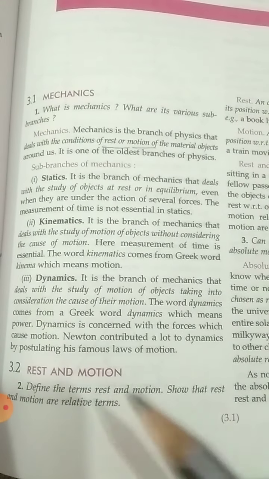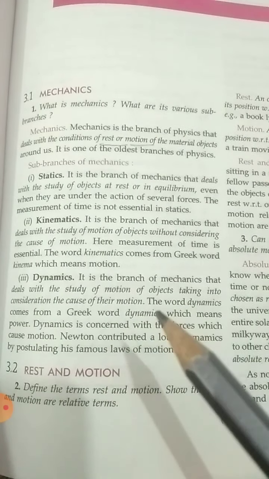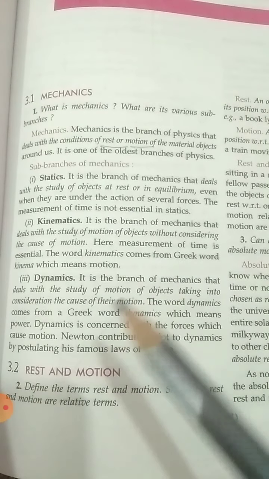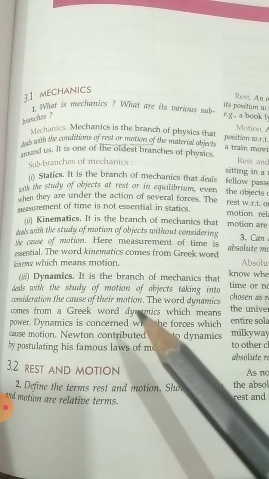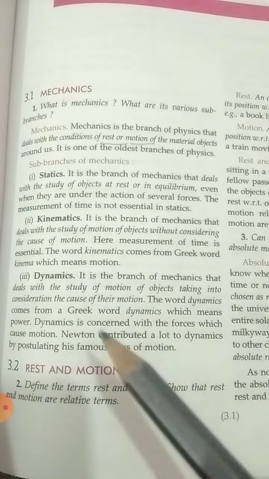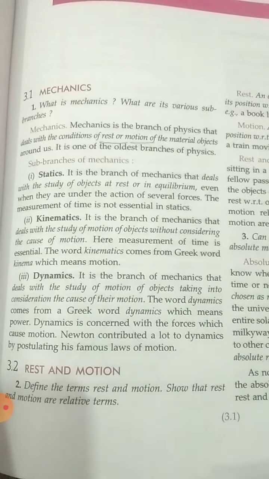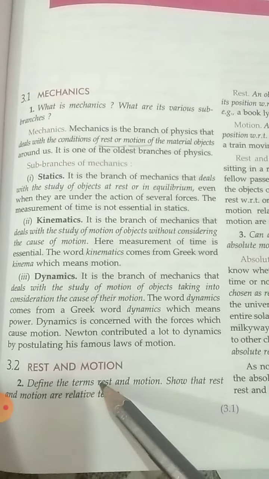And dynamics is the branch where you study objects in motion but you know the cause: why they are moving, what is the cause of their motion, why they stopped, what is the cause of their stopping. These kinds of studies come under dynamics. Now the question is: rest and motion. What is rest and what is motion?